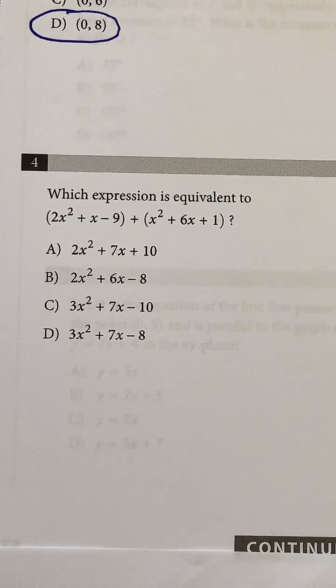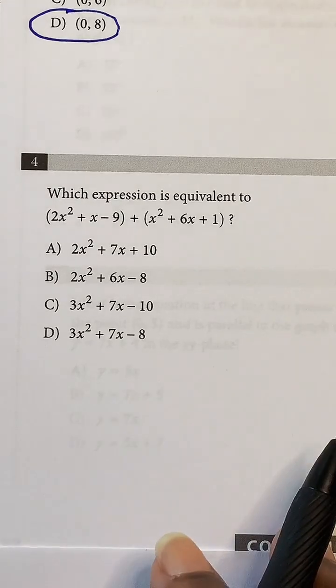Jada's saying D. Anthony's saying D. Good. We got Frank with a D. Yaya with a D. User 13 got a D. Good. Jose, D. I see you, Sadie. Excellent. All right.